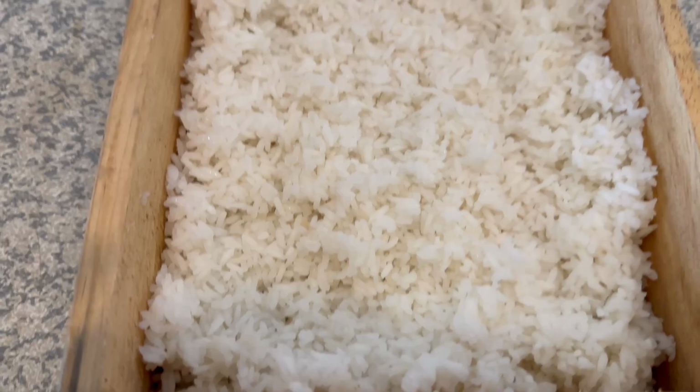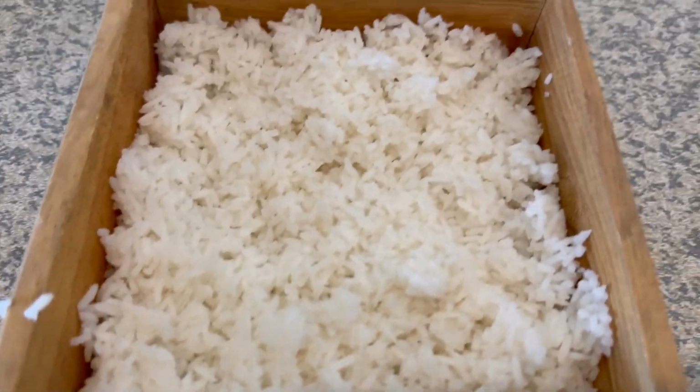Okay, so this is how it looks when it's in the box. You can see here, you just want to make sure you've got good contact. That will be close to where we put it out.